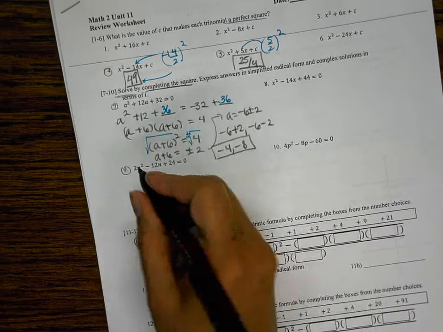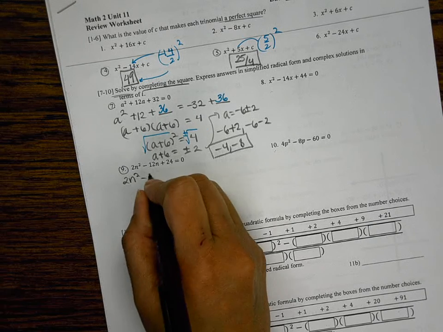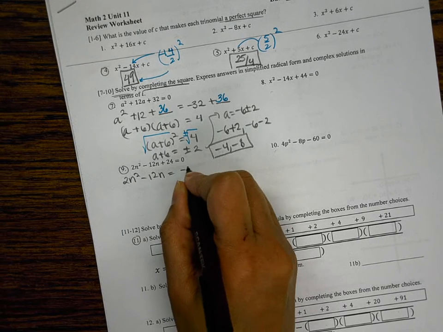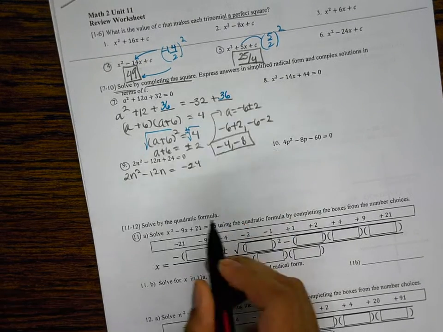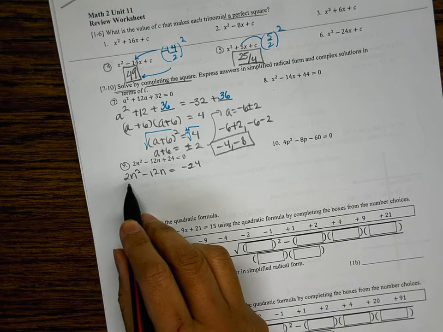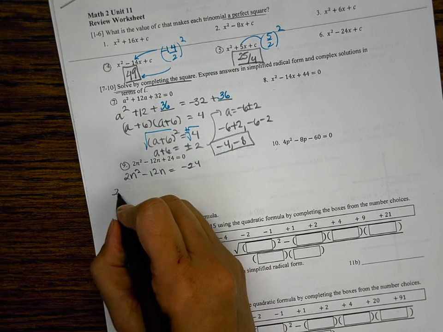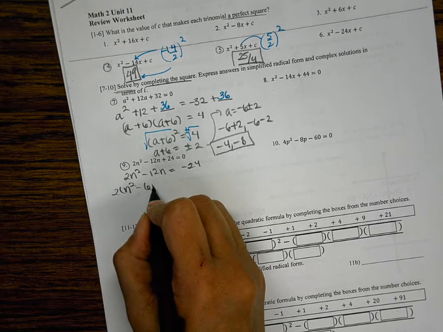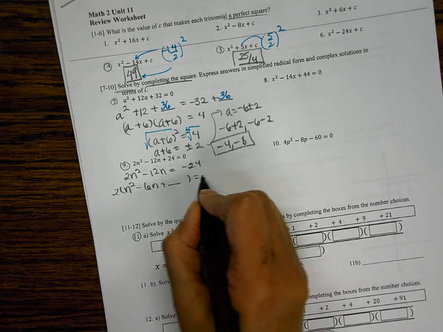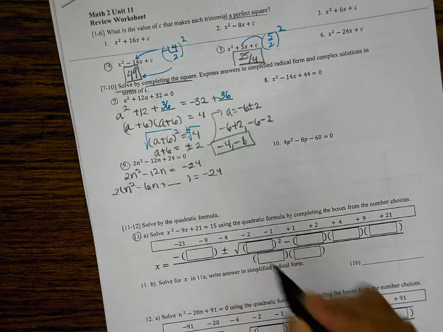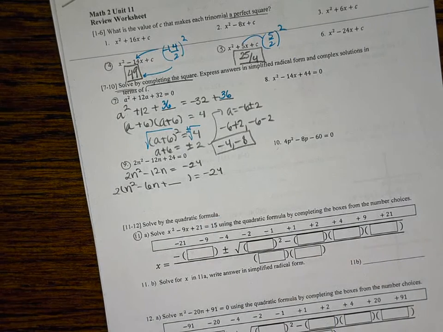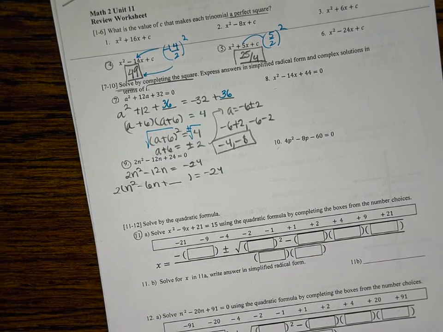You still move the 24 over. 2n squared minus 12n equals negative 24, and I factor out not a GCF but just a 2. n squared minus 6n plus blank. Now it's been a while, but I did talk about this on a previous lesson, on the complete the square lesson, whatever lesson that was back on the videos.